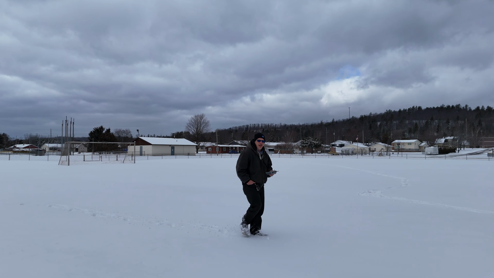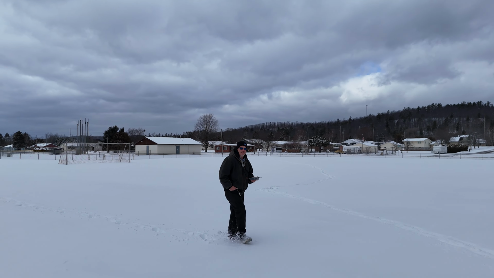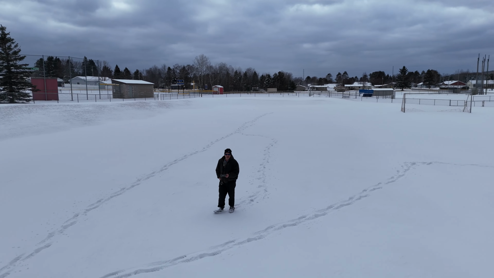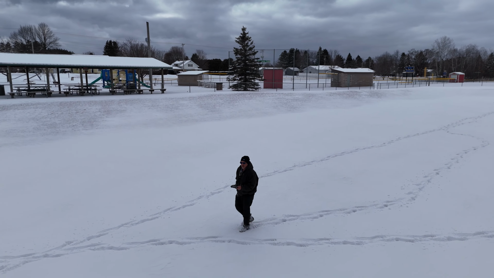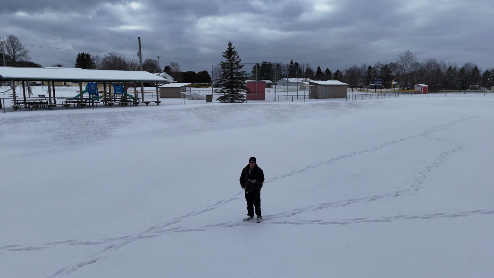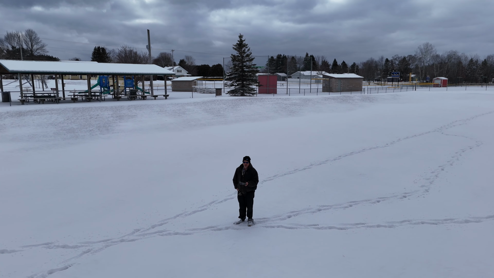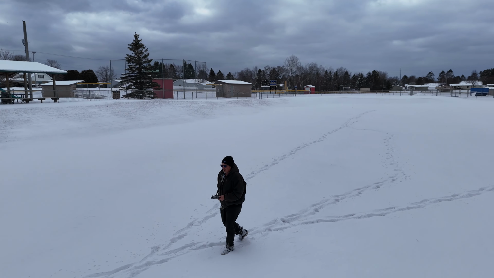Yes, I'm extremely nervous about this because this drone is so small that any little thing could probably damage it, especially around the park. But what is a good video if you don't test it the way it should be tested, right? So let's start heading back towards the house.